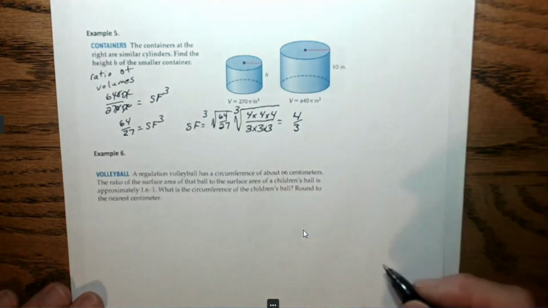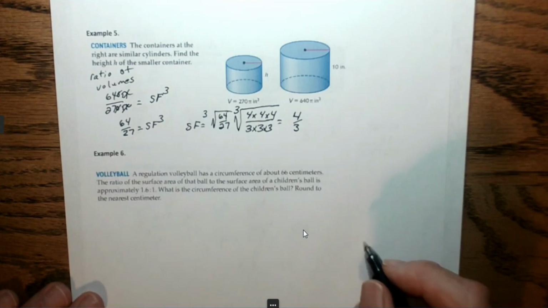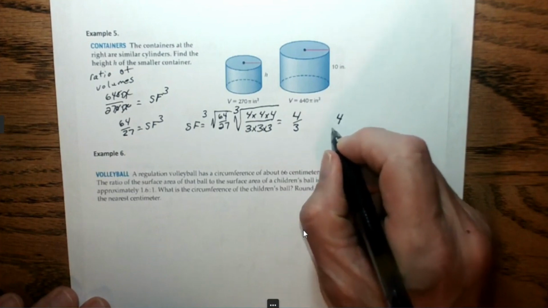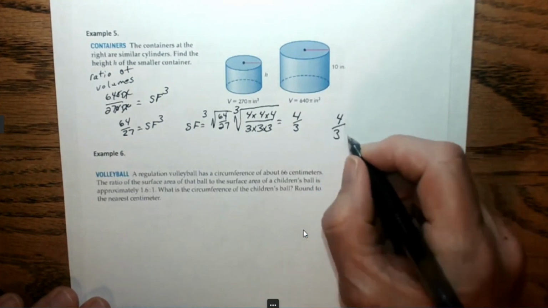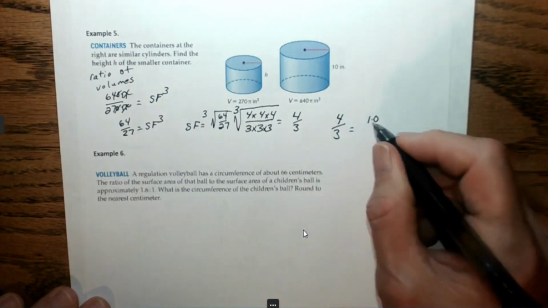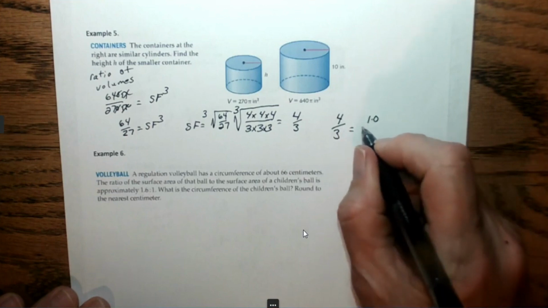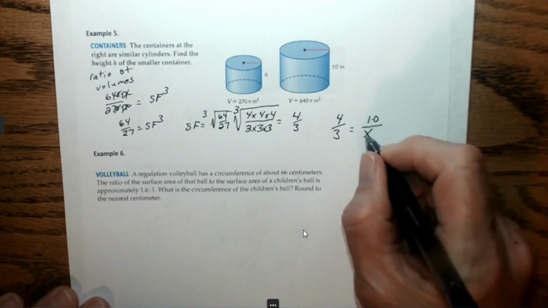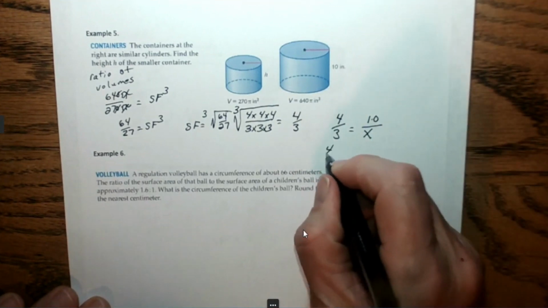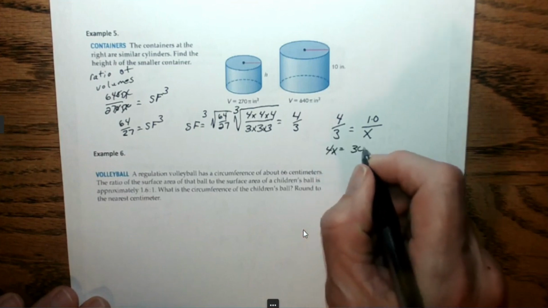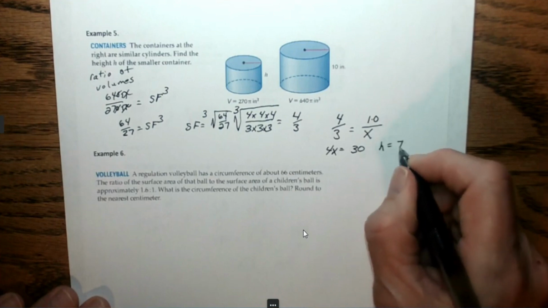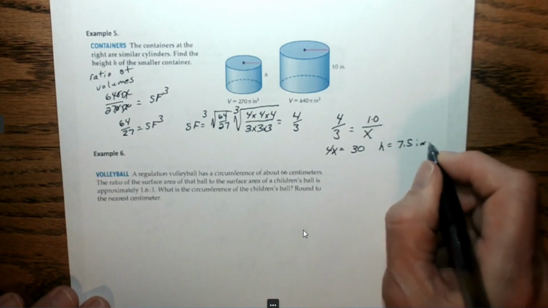So now we can use that to set up a quick proportion to find the height of the smaller cylinder. So the large cylinder compared to the small cylinder, the height is going to be 10. 10 is the large cylinder, so it goes with the large side, over x. This is what we don't know. So let's cross multiply, and we'll have 4x equals 30. X is our height, and so height equals 7.5 inches.